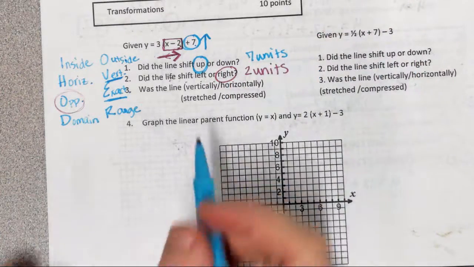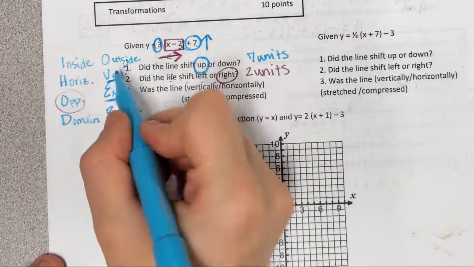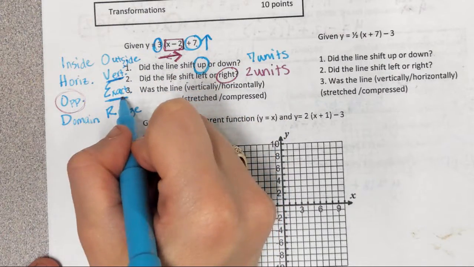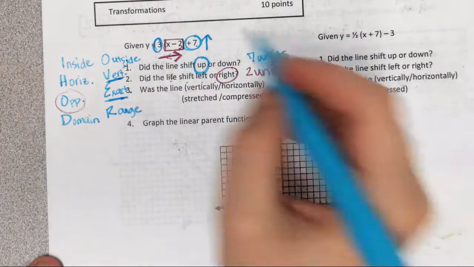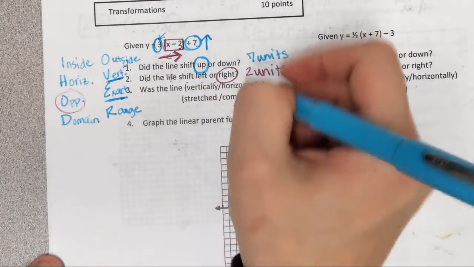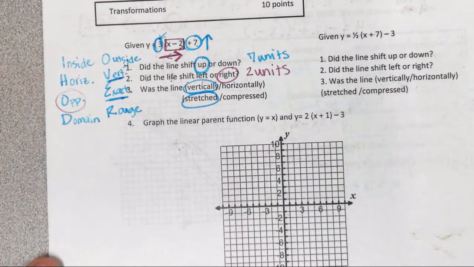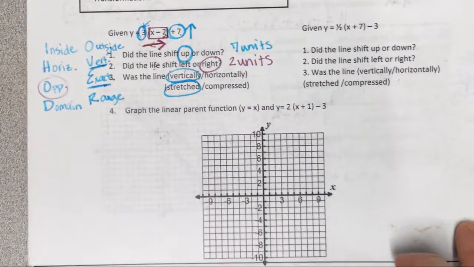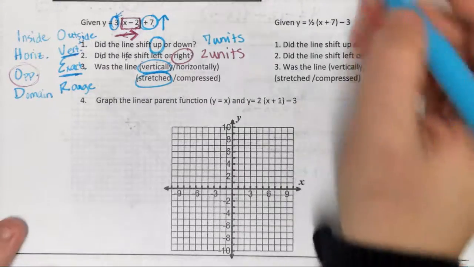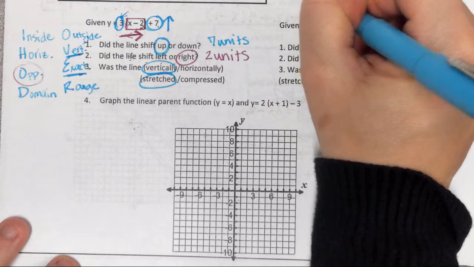But we're not completely done yet. Still, we have this 3 out here. It is outside my parentheses, which means it's a vertical change, and it's going to do exactly what you think it's going to do. When you're multiplying by a number greater than 1, it is vertically stretched. Okay? Just because we're running out of time, you guys can do this one by yourself, but remember this is less than 1, meaning it's compressed.